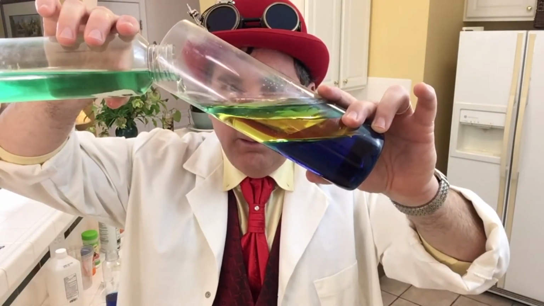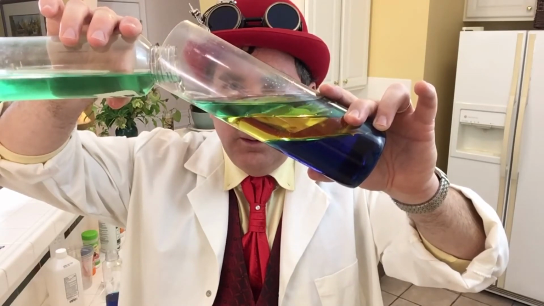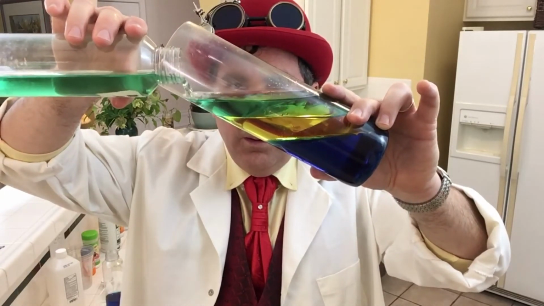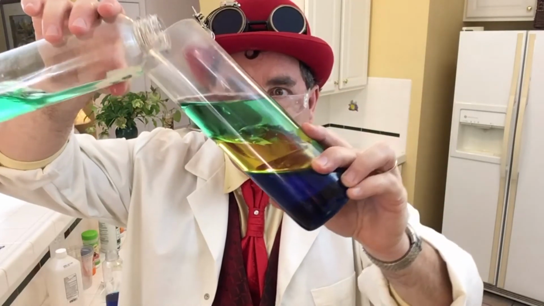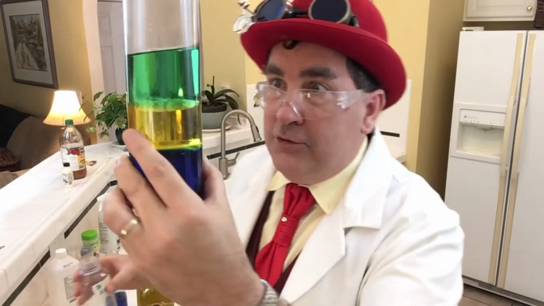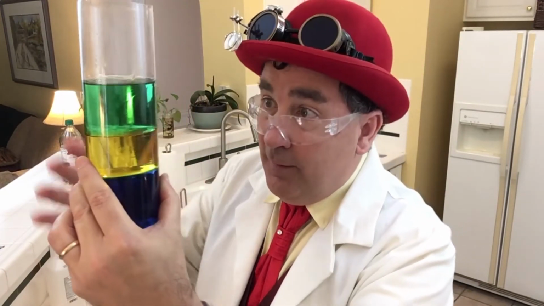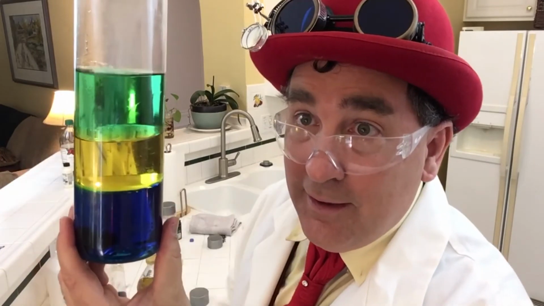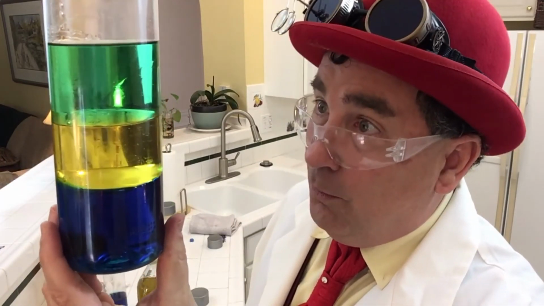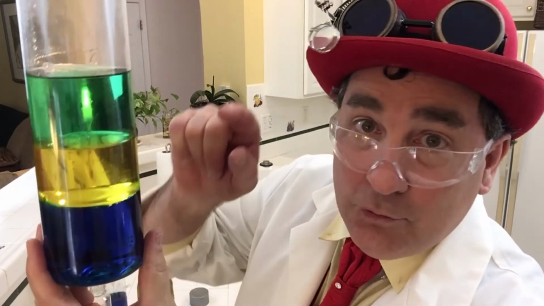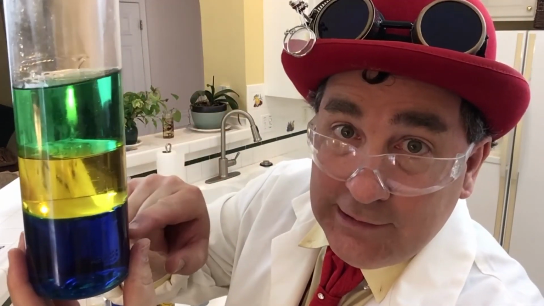Oh my, keep your eyes on it. Do you see what it's doing? Or I should say what it's not doing? It's not mixing together. It's staying right apart. Wow. That's because all three of these liquids have different density.